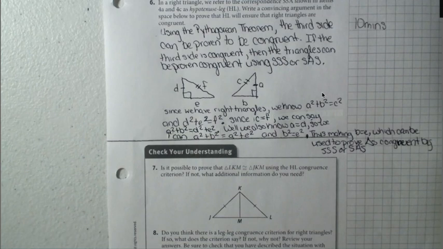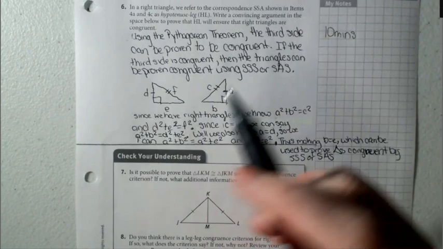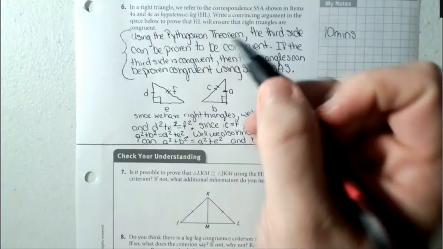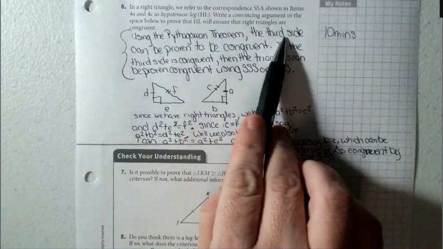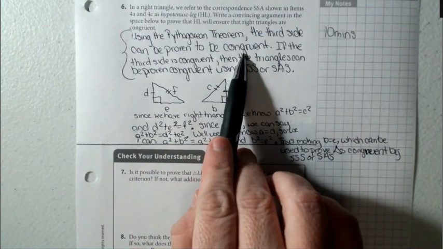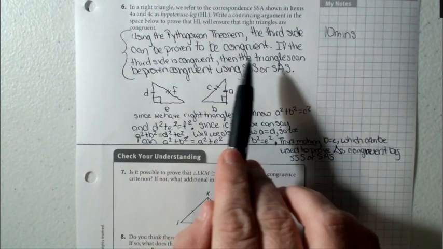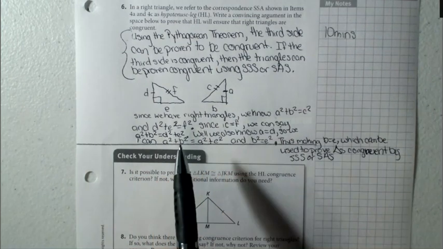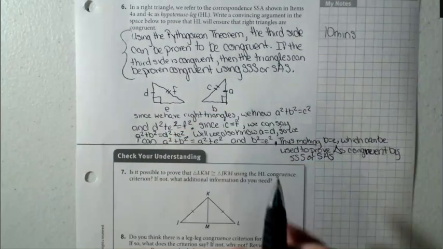I walked through this two different ways. I first just kind of wrote a paragraph format. I said, using the Pythagorean theorem, the third side can be proven to be congruent. If the third side is congruent, then the triangles can be proven congruent using side, side, side, or side equal side. Down here, I used the algebraic.